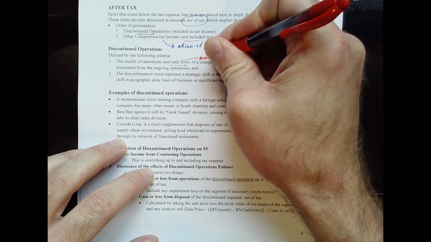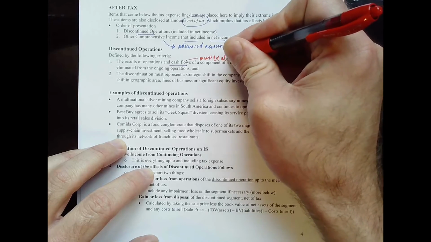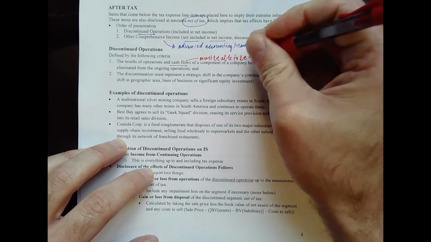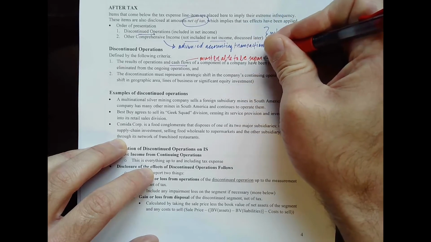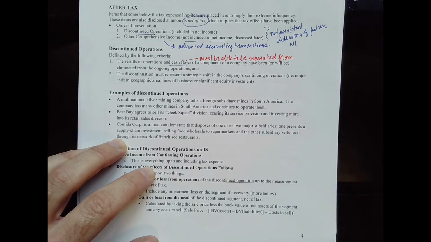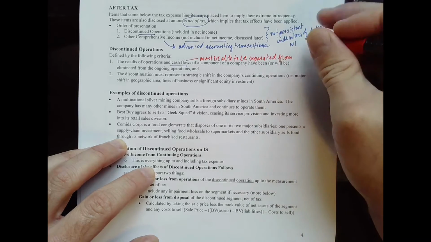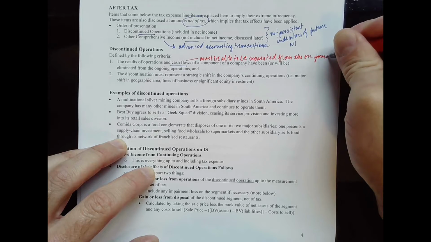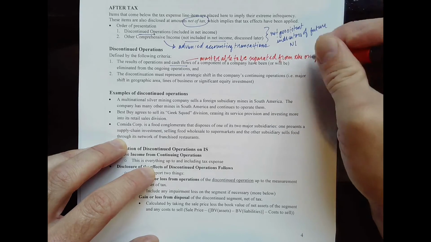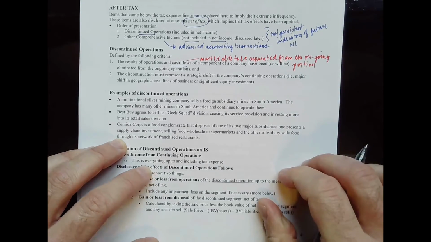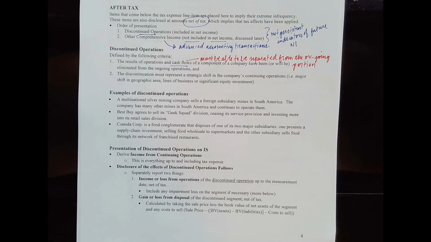So we have to have the ability to label every cash flow we make as either a part of the ongoing company or from the discontinued part of the company. We have to be able to label the assets that the discontinued component uses versus those assets that the ongoing portion of the company is using.